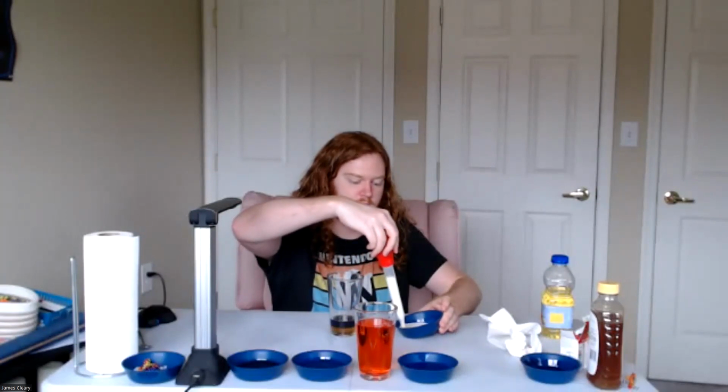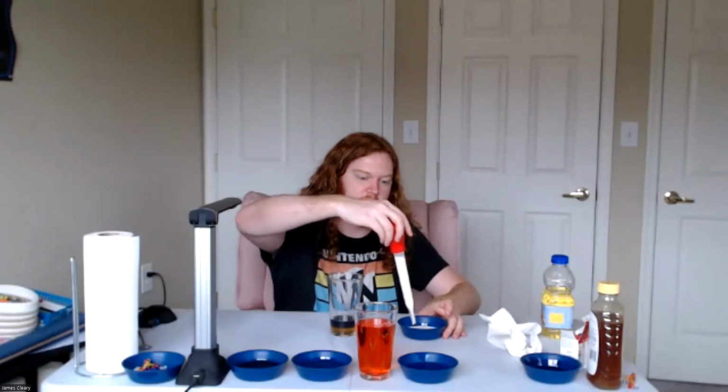So next, I have my tiny little bowl of milk. I'm also going to use my turkey baster. I'm going to fill this with milk. A lot more there. Milk's easier to pour that.